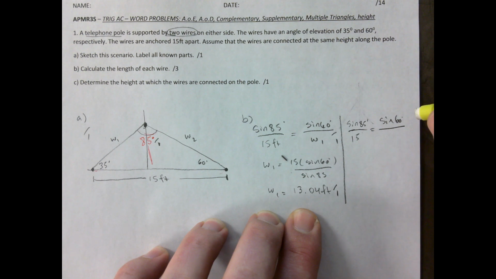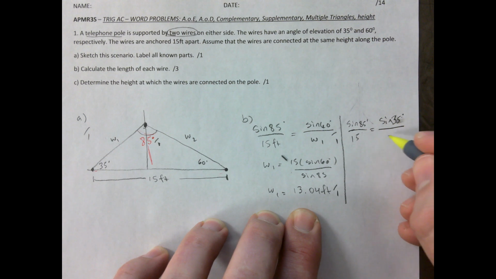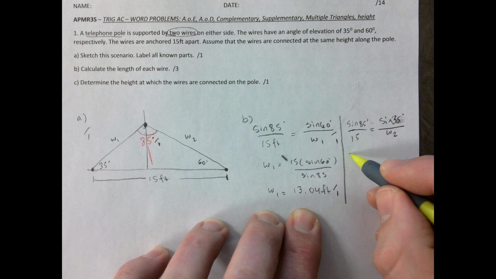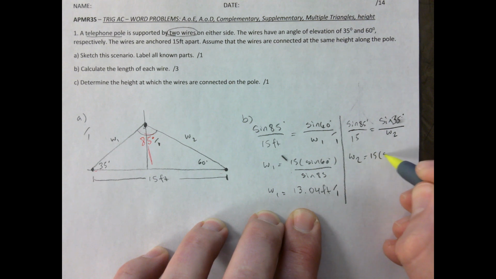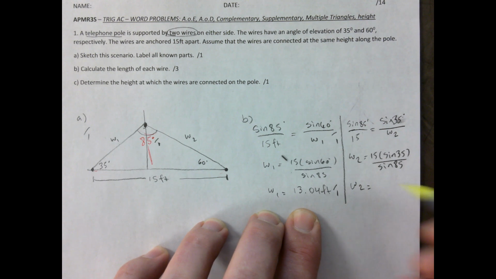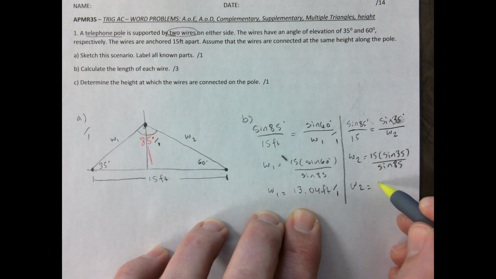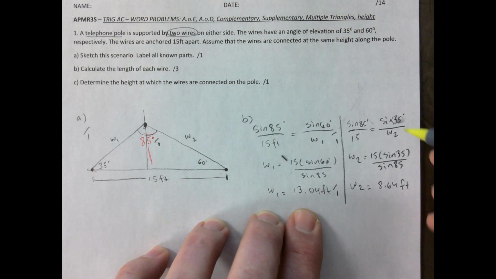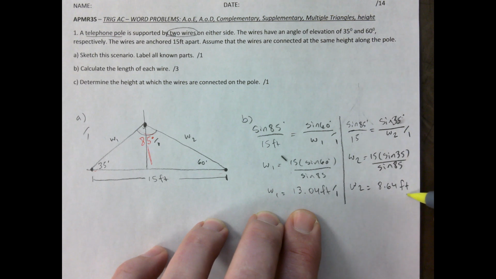No, sorry, sine of 35 over wire 2. Wire 2 is 15 times sine of 35 divided by sine of 85. Wire 2 is 8.64 feet. Again, for this one, I'll give you 1 mark for setup, 1 mark for the correct work.